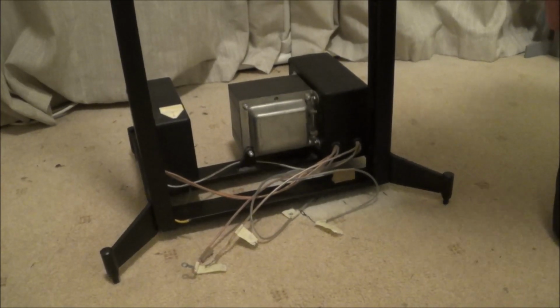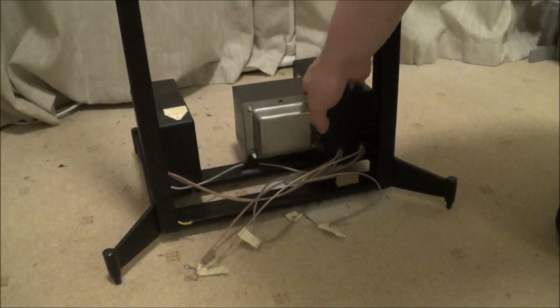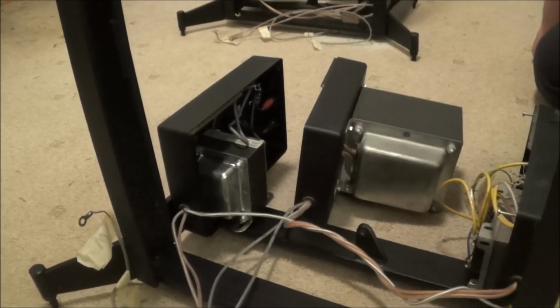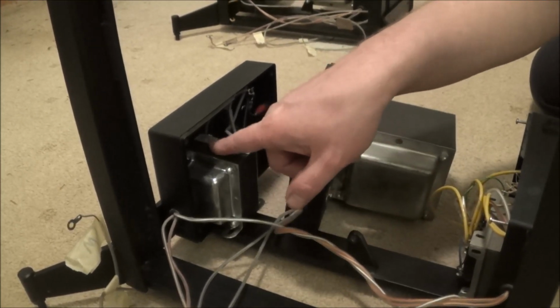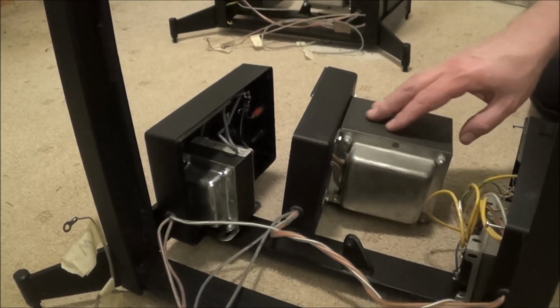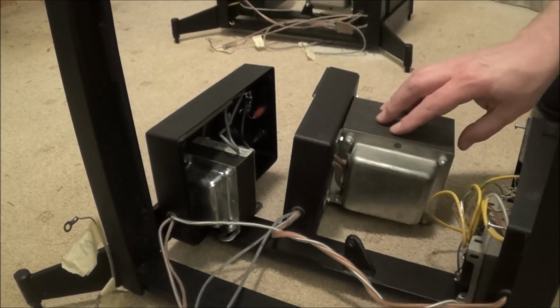On the back of the speaker are 2 electrical boxes. This one's the high voltage power supply, and this one's for the audio transformers. With the electrical boxes open, we can see the audio transformer for the tweeter and the much larger audio transformer for the woofer. This is larger because of the low frequencies and to avoid core saturation.